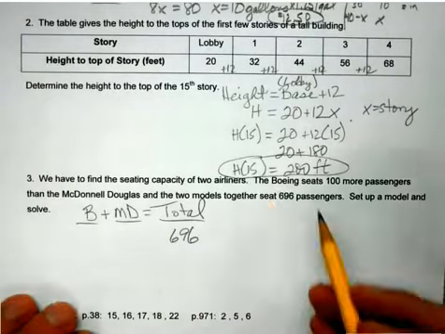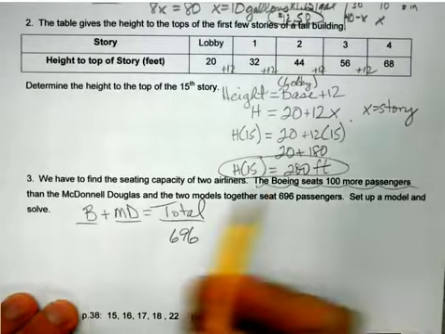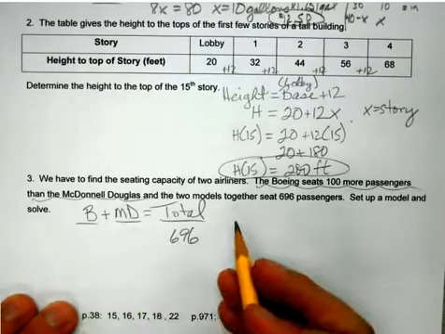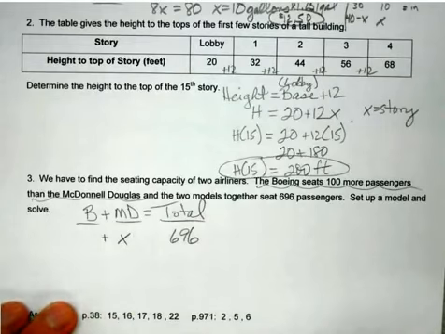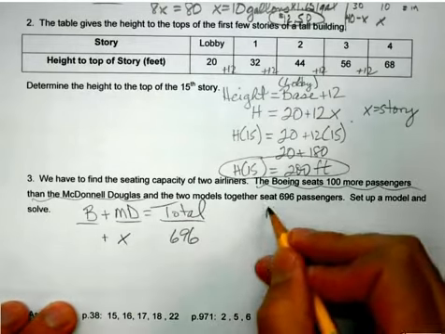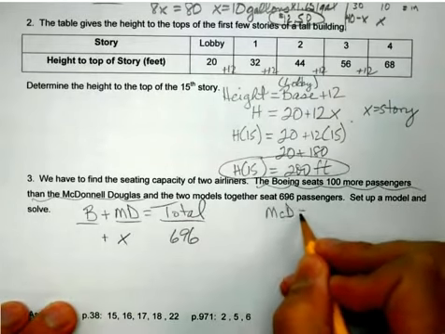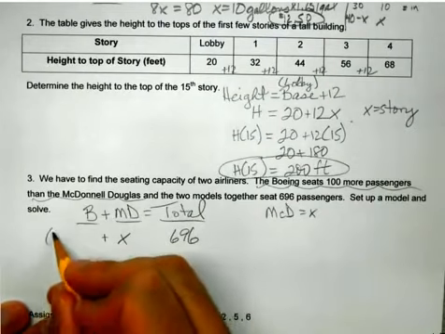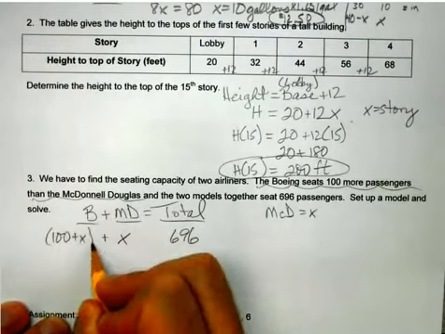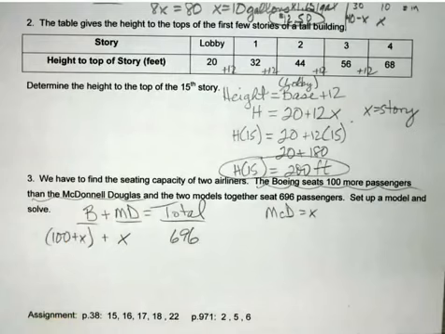So let's see what else we know. The Boeing seats 100 more than McDonnell Douglas. Okay, so if we make McDonnell Douglas X, what does that make Boeing? 100 more than that. So like if McDonnell Douglas were 200, Boeing would be 300.